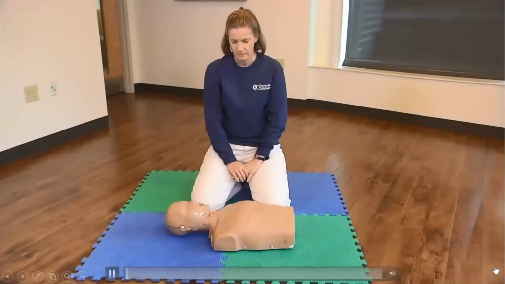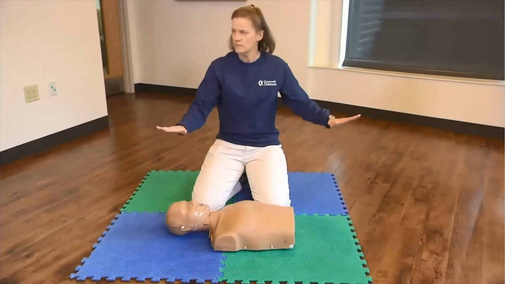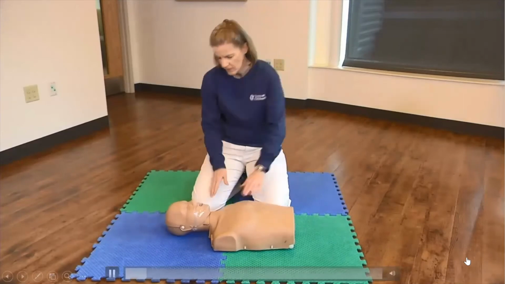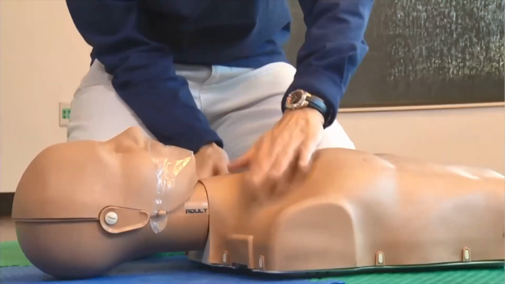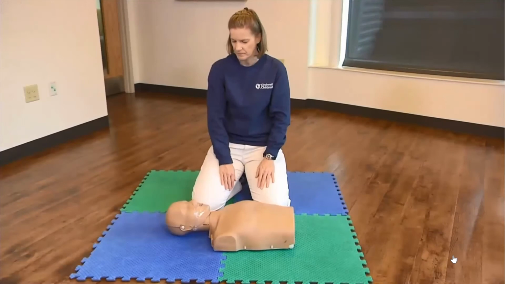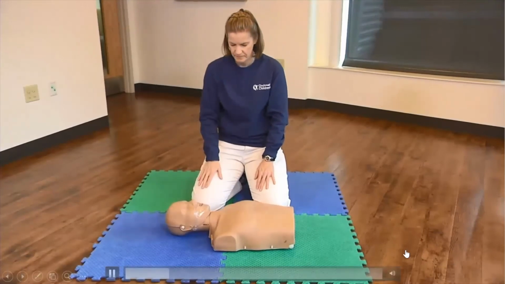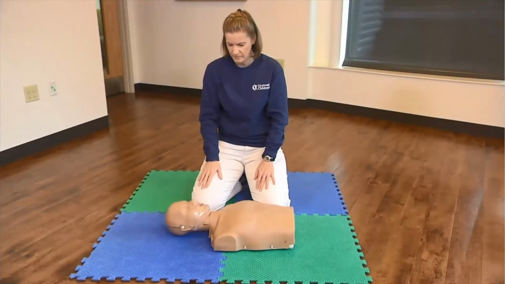You arrive on the scene. Check the scene for safety. Check the victim for consciousness. Gently tap their shoulder and shout. Are you okay? Are you okay? If no response, call 911 immediately. You, call 911. If the adult is lying on their stomach, turn them over into their back. They should be lying on a hard, flat surface.